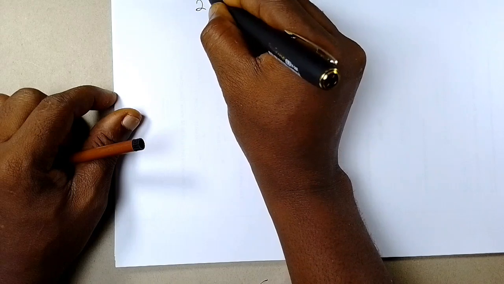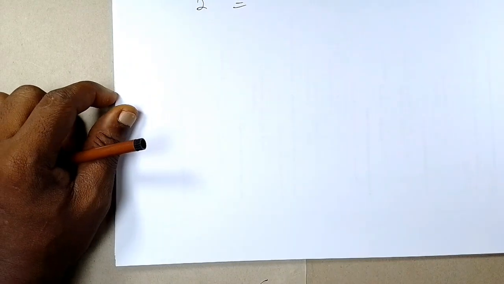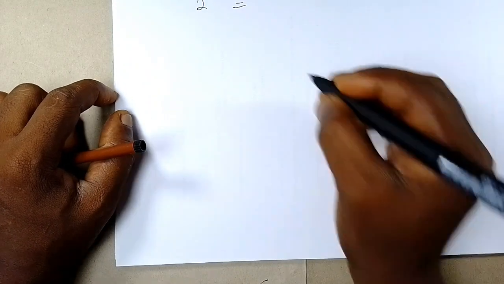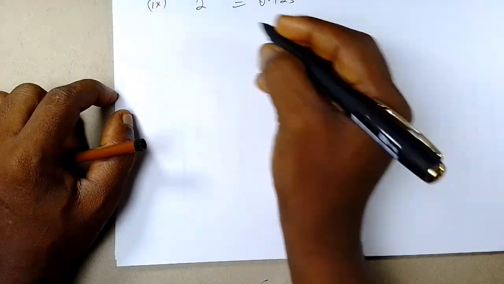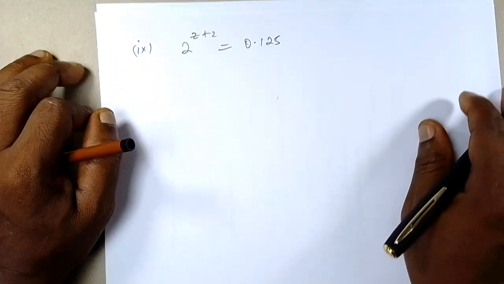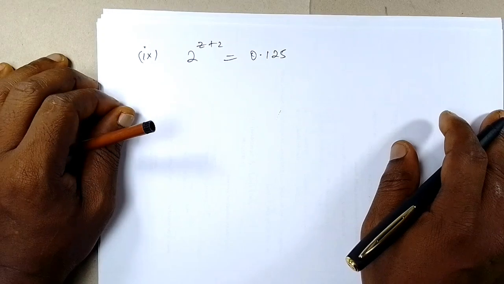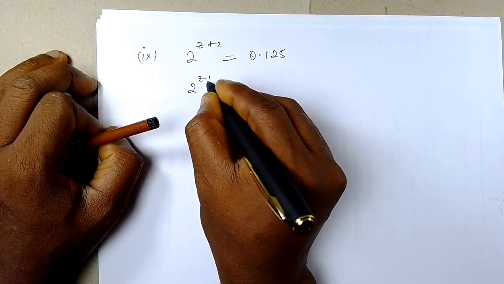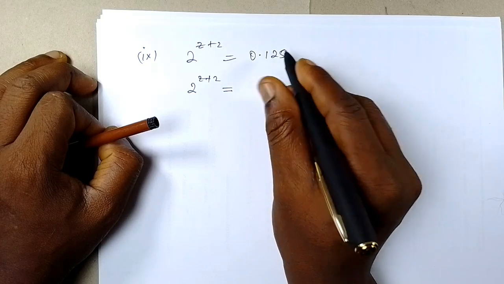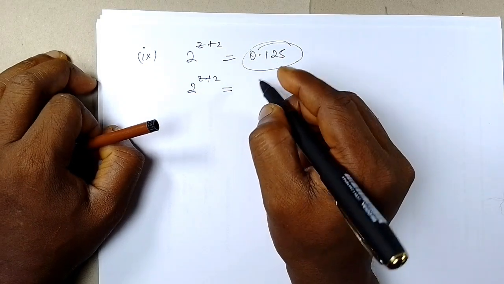So for problem number 9, we have 2 raised to power z plus 2 is equal to 0.125. And we are asked to solve this index equation. Now what would I do? 2 raised to power z plus 2 is equal to, I'm going to put this in fractional form.